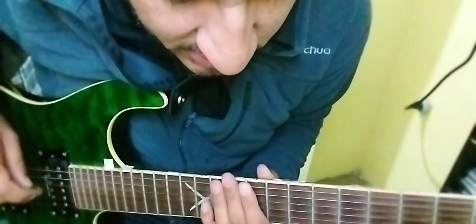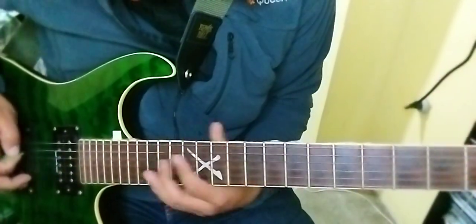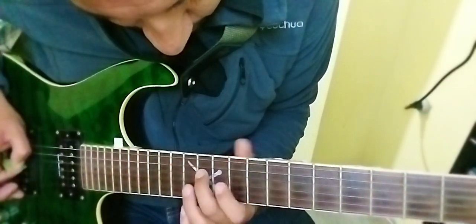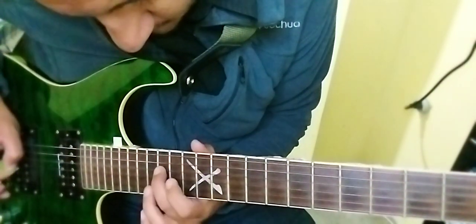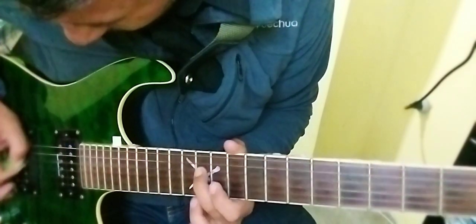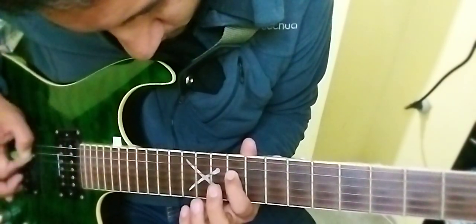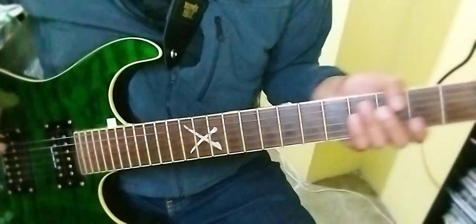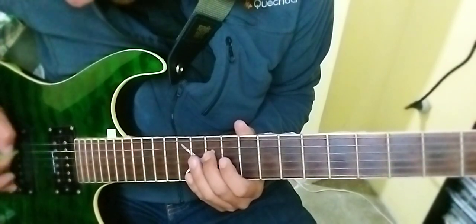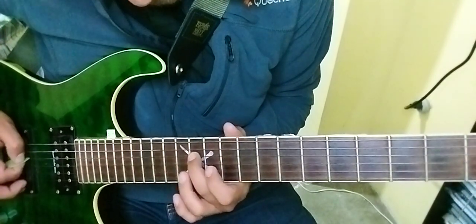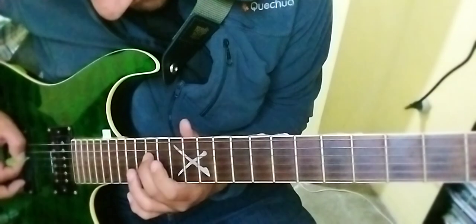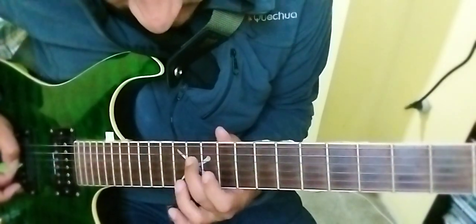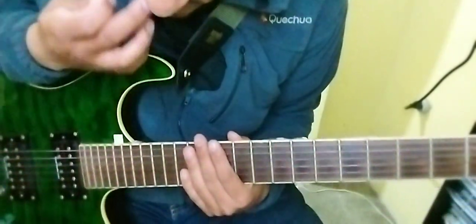The 23rd part is this kind of solo. Right on the 4th string, 12th fret, 10th fret, 15th fret, and you go up to the 10 and the 12 again. That's the 23rd part.